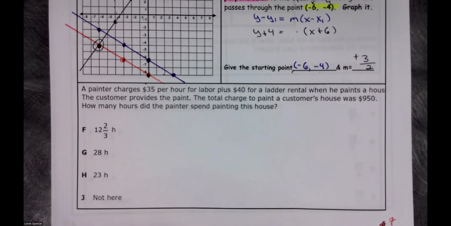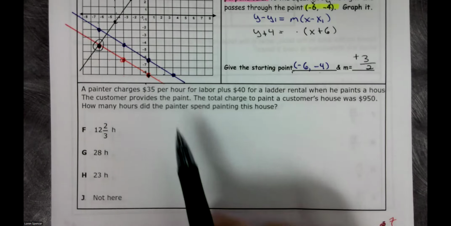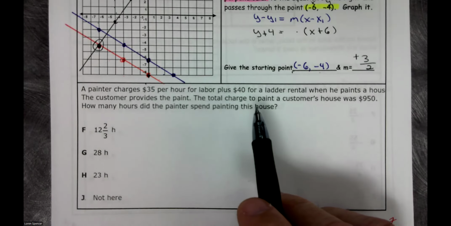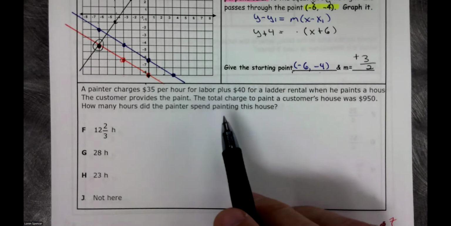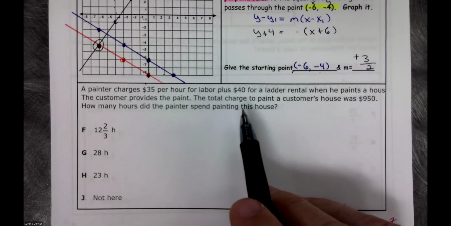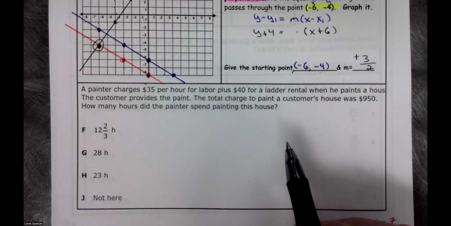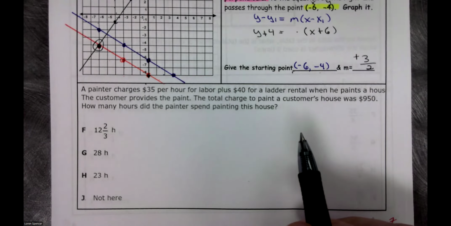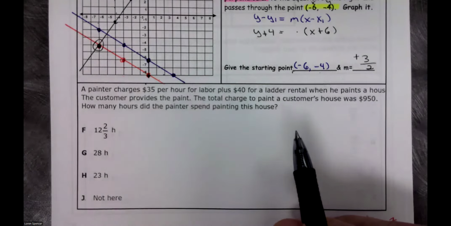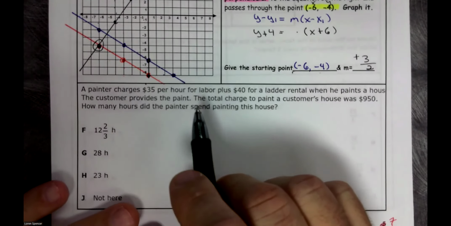All right, STAAR question. A painter charges $35 per hour plus $40 for a ladder rental when he paints a house. The customer provides the paint. The total charge to paint a customer's house was $950. How many hours did the painter spend painting this house? Okay, good question. Let's go ahead and write this equation.